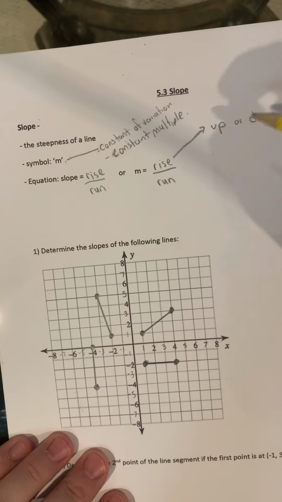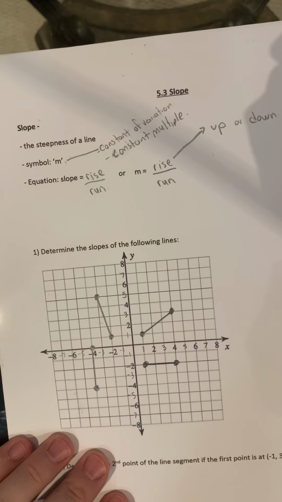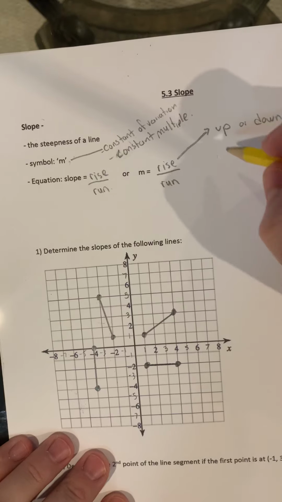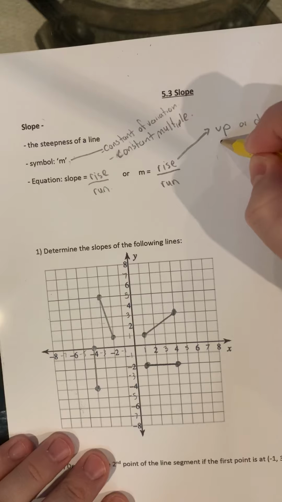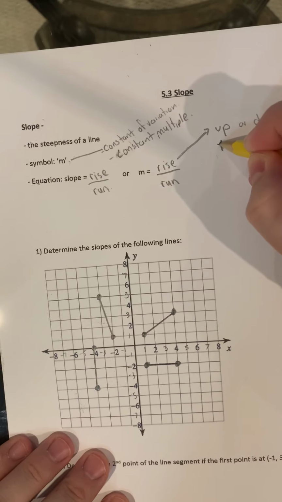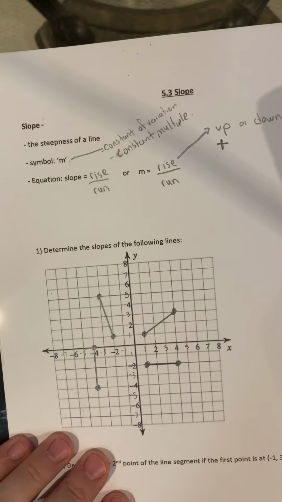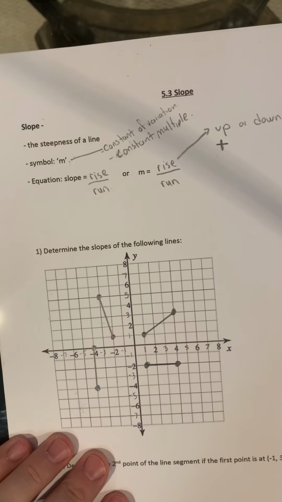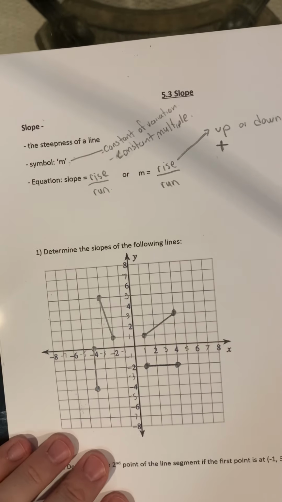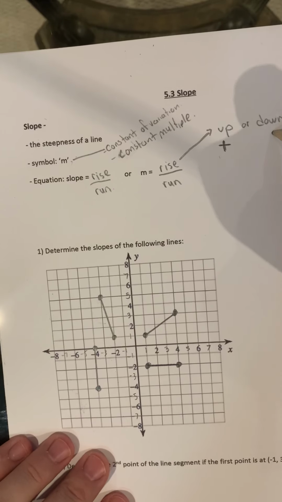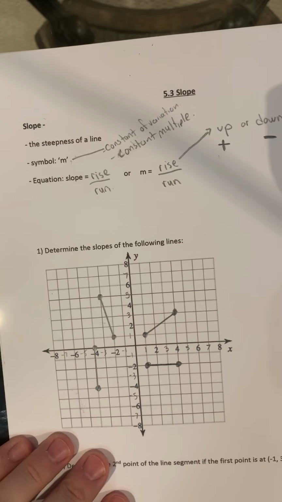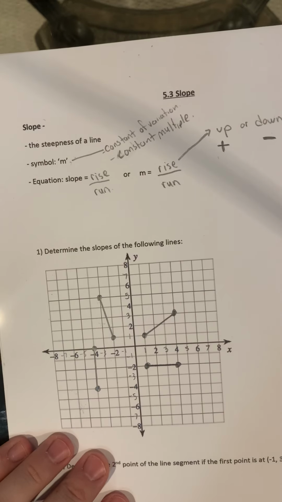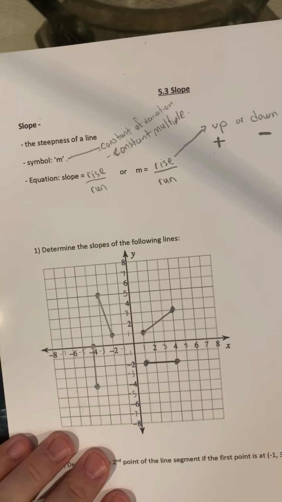When we're looking at rise, up or down, we're going to count the spaces. If we count spaces upwards, it's going to be a positive value. Just like if you were counting upwards, like 1, 2, 3, 4, 5, you're getting more positive. If we count downwards, then it's going to be a negative number. Like 0, -1, -2, -3. So if we count down, it's negative. If we count up, it's positive.